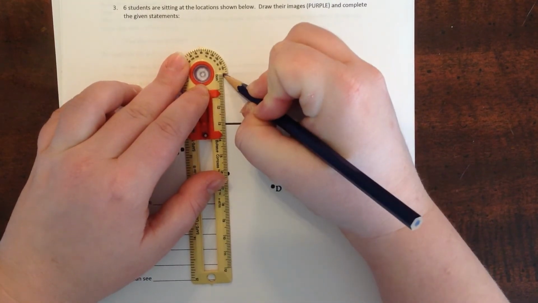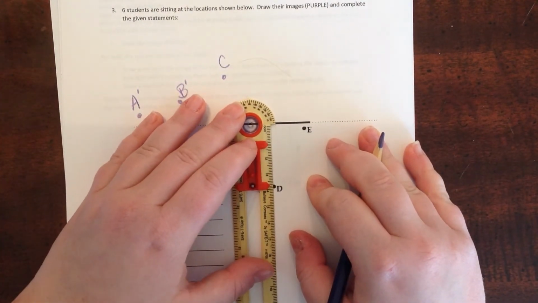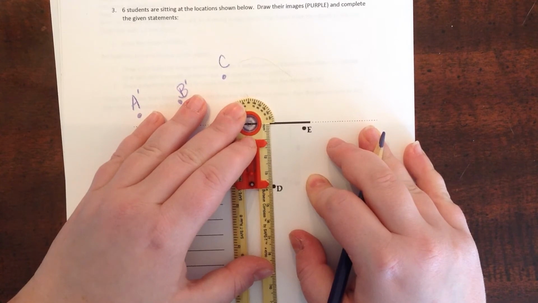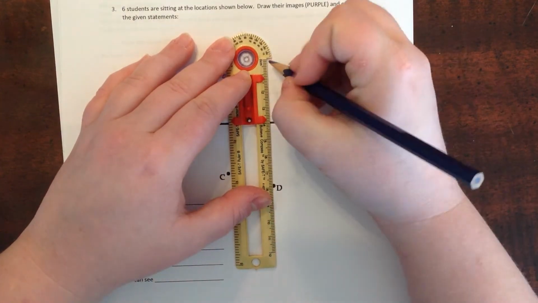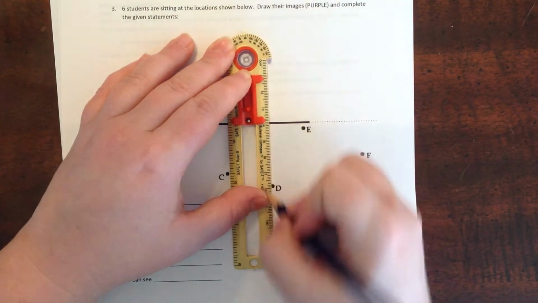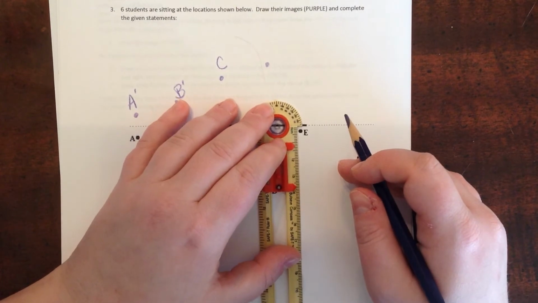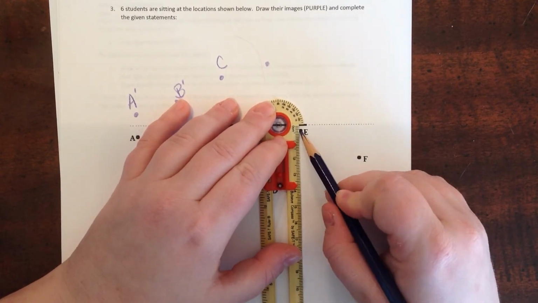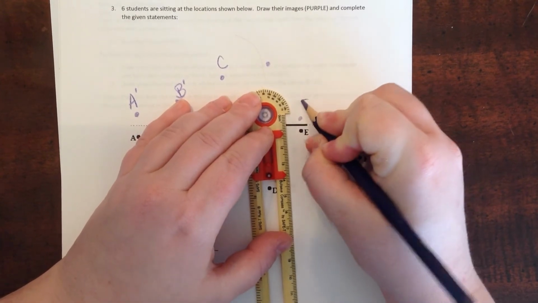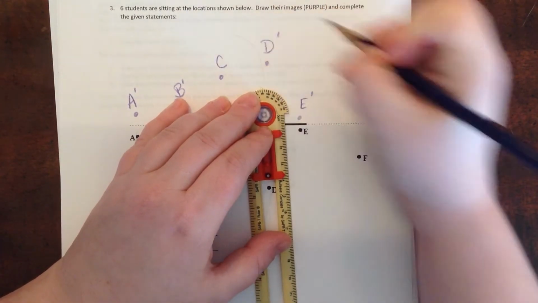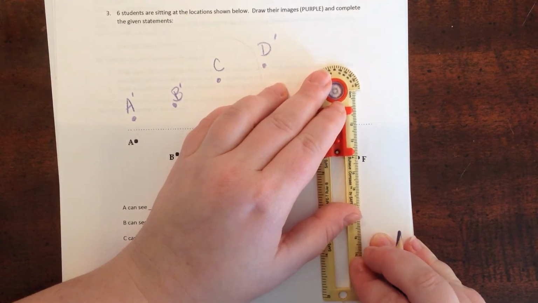So 3.1 back gives me the image of C. D is 4 centimeters. So again, I'm making sure that I'm going perpendicularly back behind the mirror, just as far as it was in front of the mirror. And let's see, E is 0.5. And then F is 2.1.